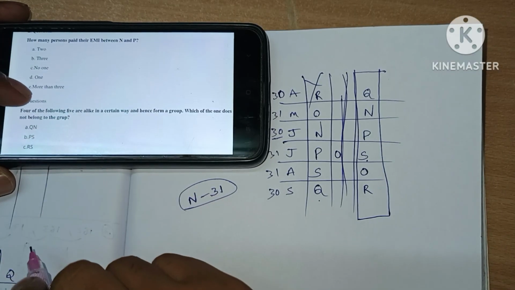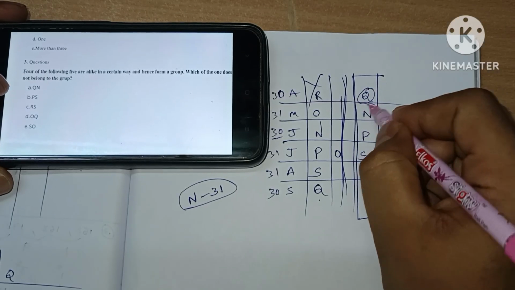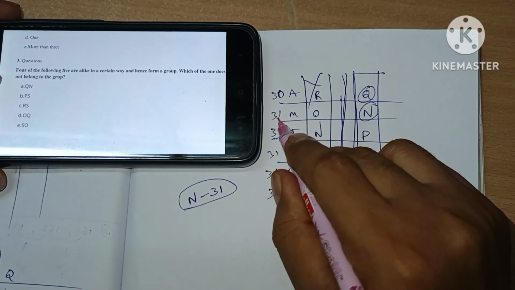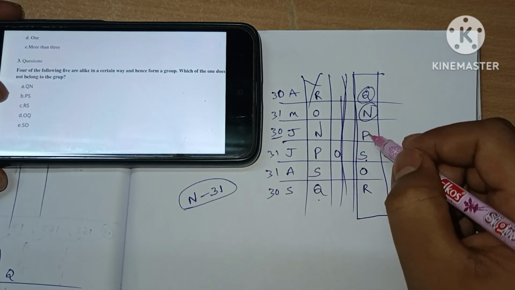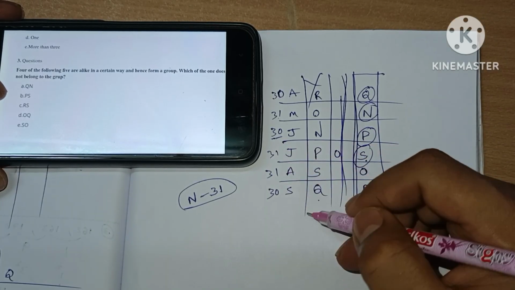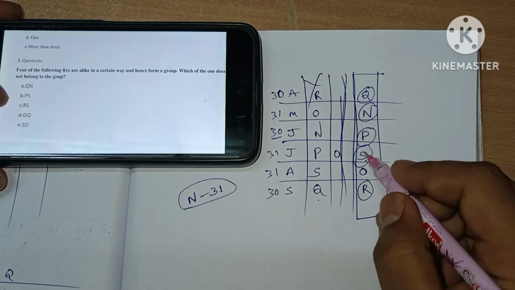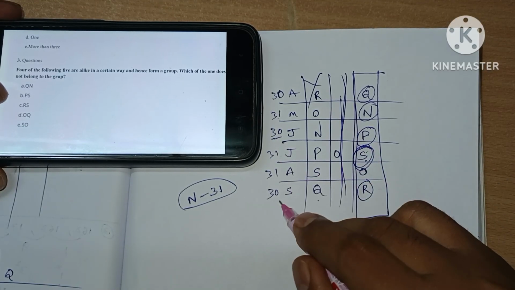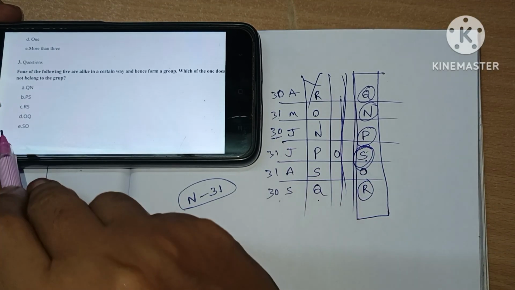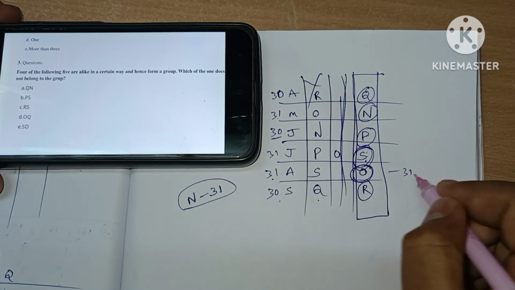Third question. 4 of the 5 are alike. Find the odd one out. Q and N means 30 and 31. P and S, 30 and 31. Next, R and S, 31 and 30. O and Q. This is O, 31.